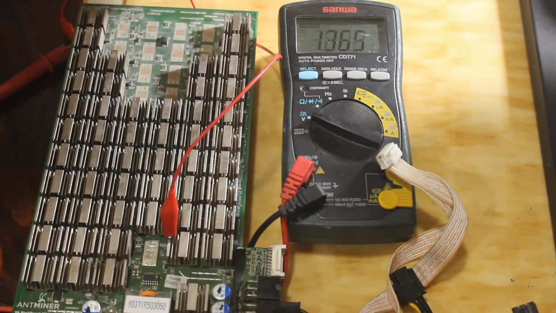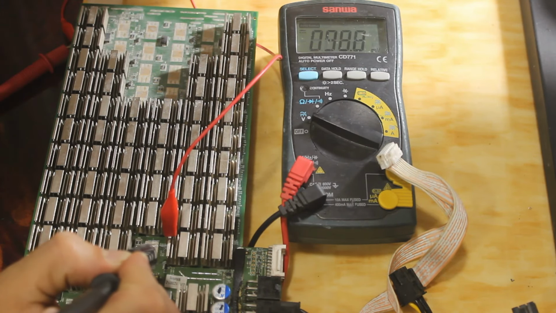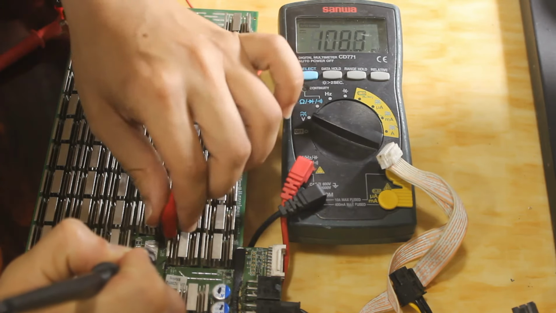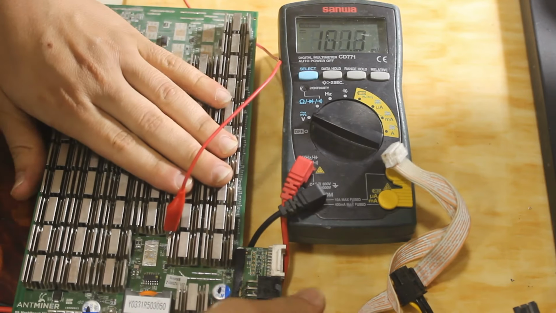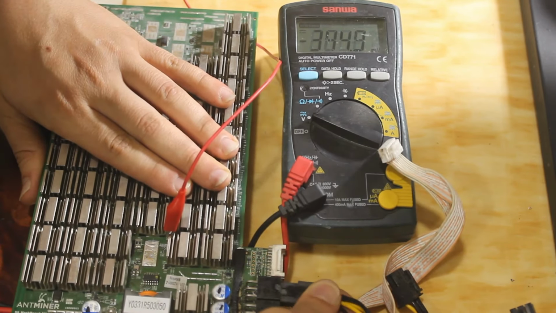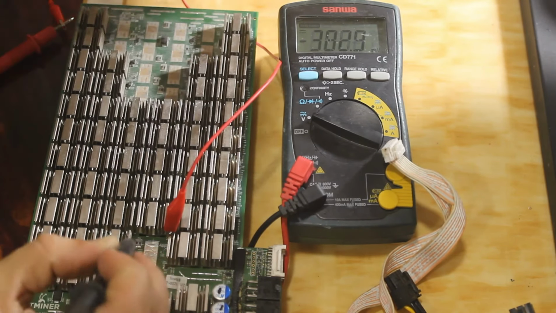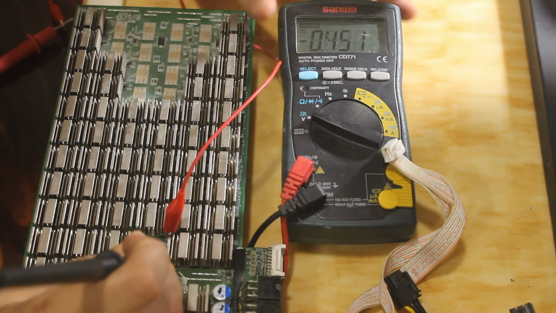Okay, I connect just the 12 volt power supply and I test the CLK. It indicates 0.4.